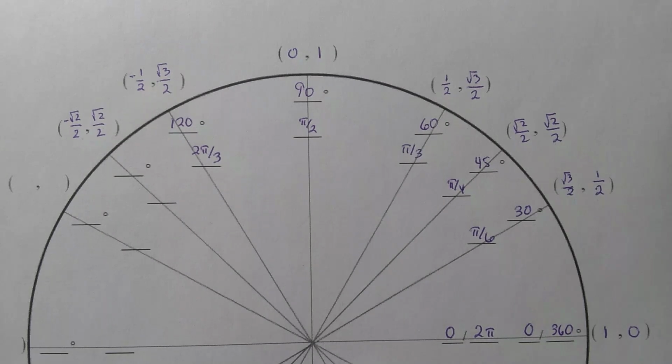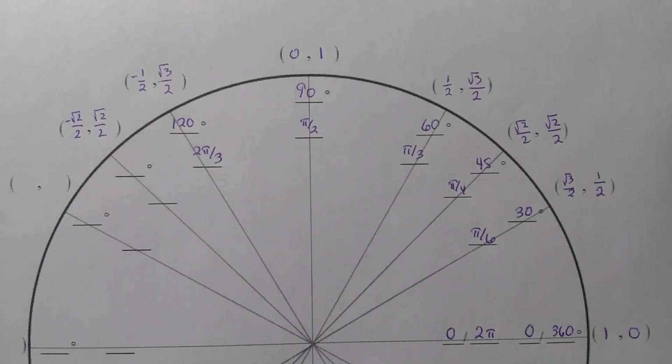Your homework for tonight, which we'll be doing next class, is to finish filling out this entire unit circle. Please make sure you're checking either online or with your friends to make sure that you filled it out correctly, because you will be allowed to use this on tests and quizzes.